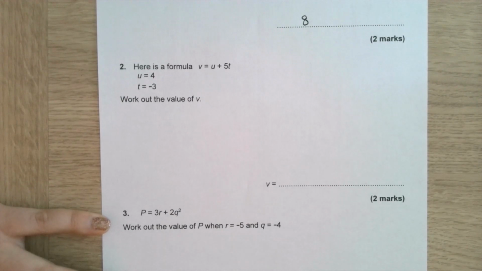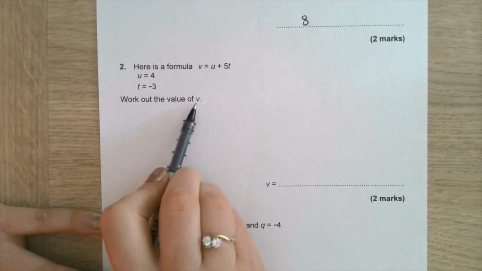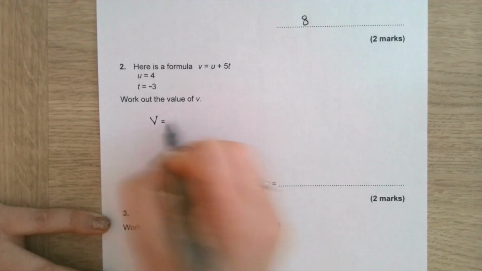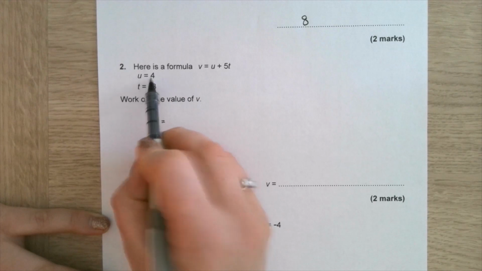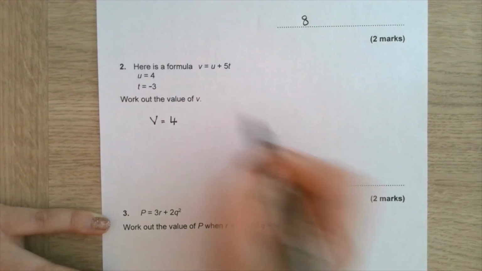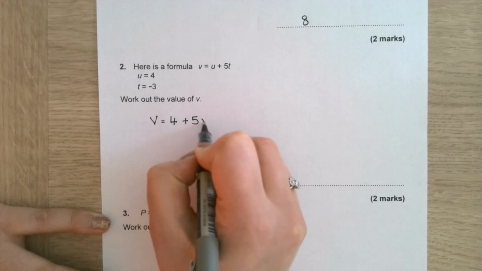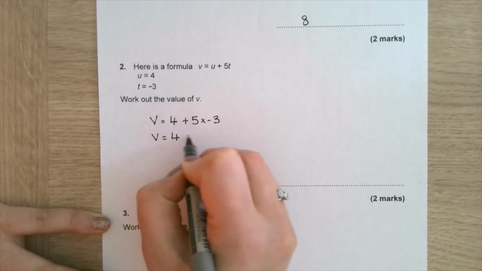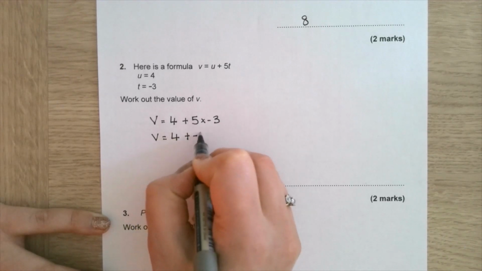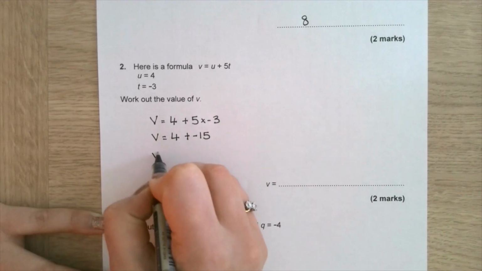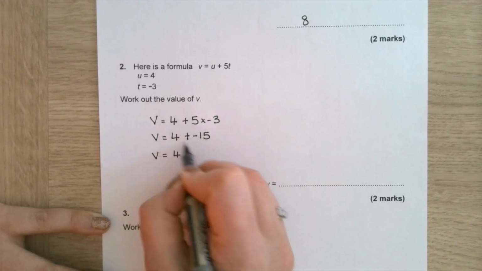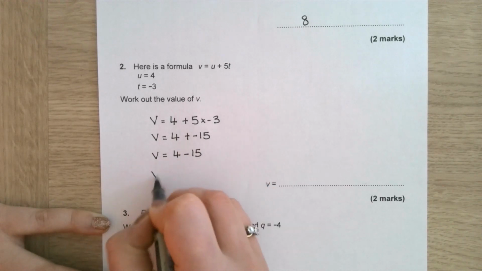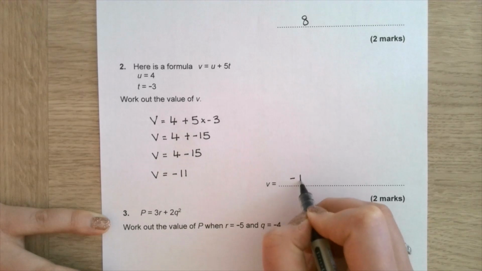Number 2, I've got a formula this time. v equals u plus 5t. I'm given that u equals 4 and t equals minus 3, and I'm asked to work out the value of v. So I'm going to keep the formula the same. I'm just going to replace the u with the value that I've got in the question, plus 5 times negative 3. So v is equal to 4 plus 5 times negative 3, which is negative 15. So I've actually got v equals 4 minus 15. So my value of v is minus 11.